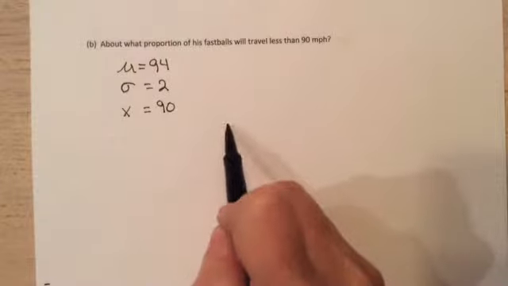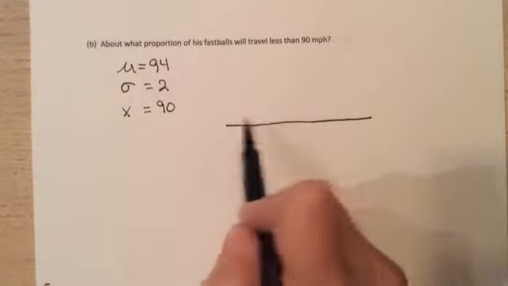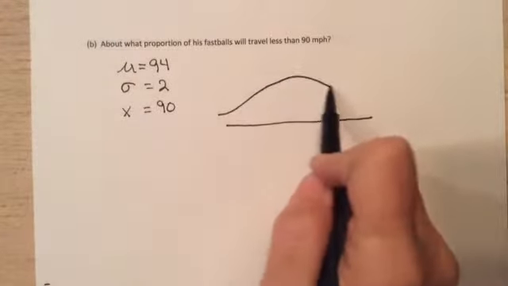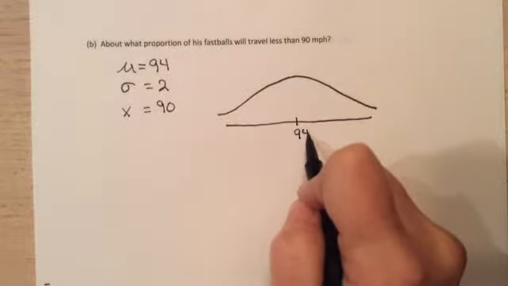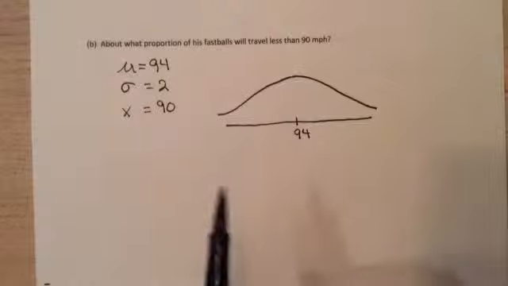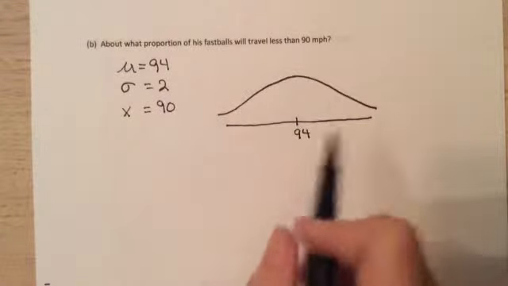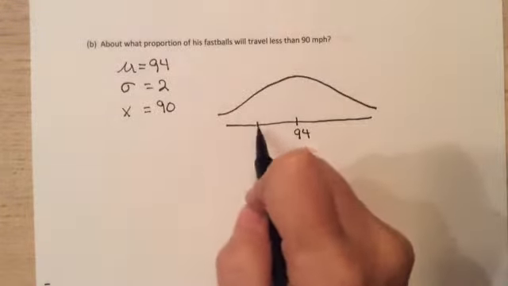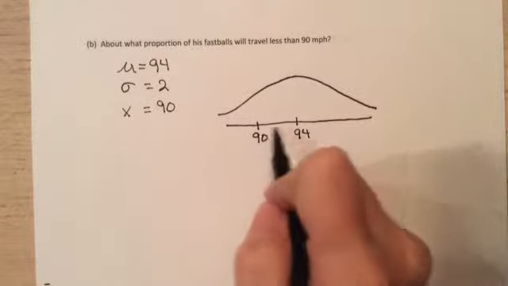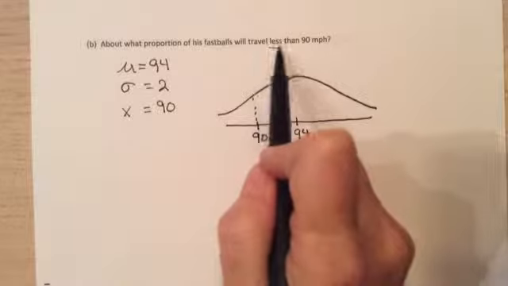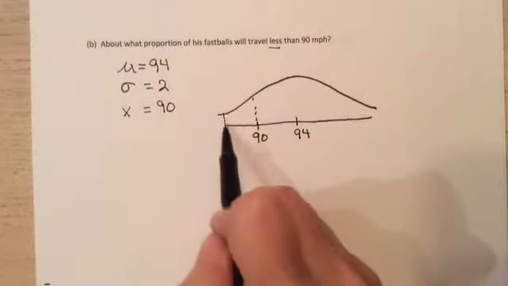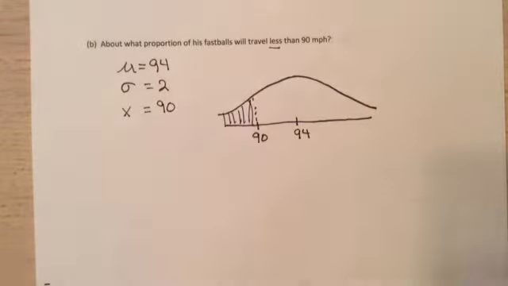And just like last time, we want to draw a graph to kind of figure out what's going on in the problem. We know on average they go about 94, but 90 is smaller than 94. How much smaller? Well, we don't know. That's what we're going to find out. Less than indicates that we're going to shade to the left of that 90.